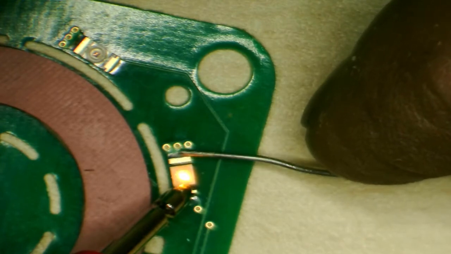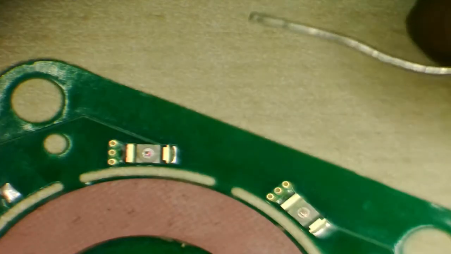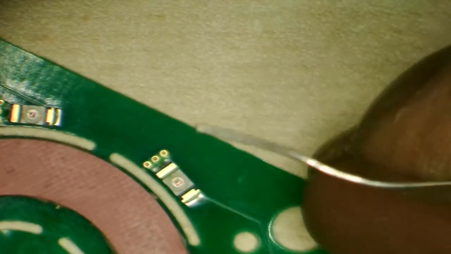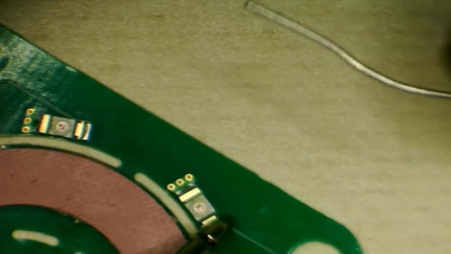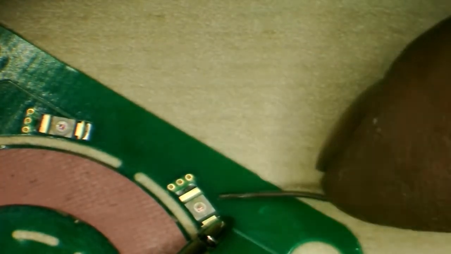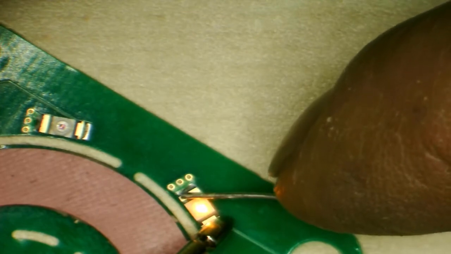Bingo. So it looks like it's a yellow LED. And we'll try these other ones. Yep. And this one. It's yellow too. So it looks like they're probably all yellow.